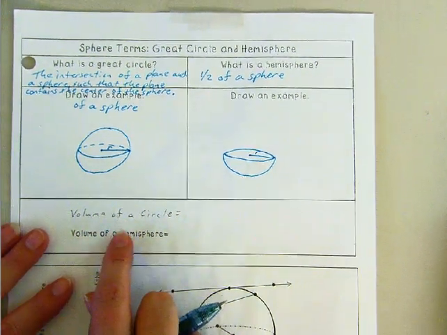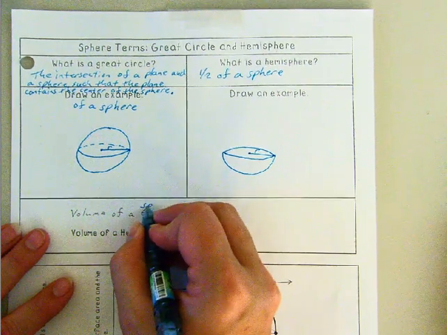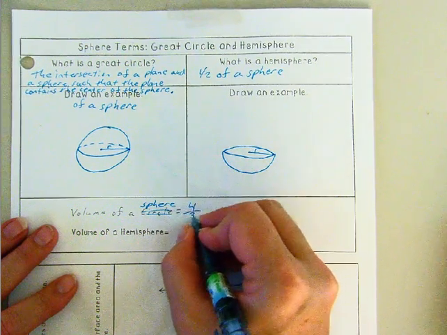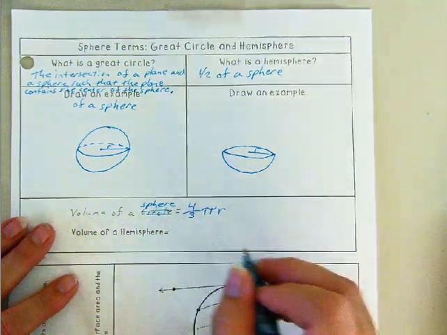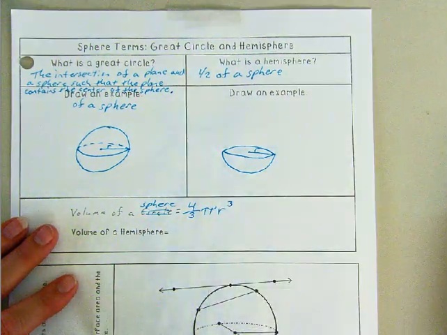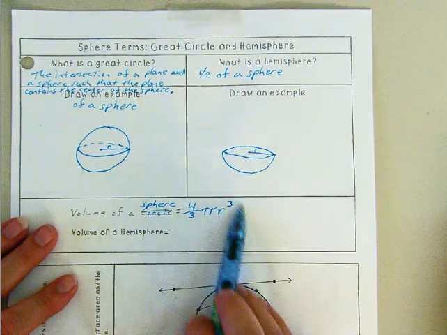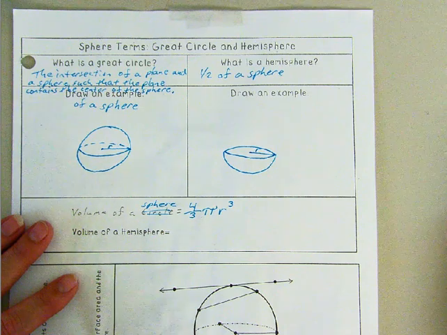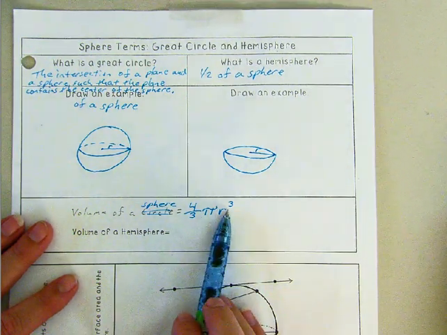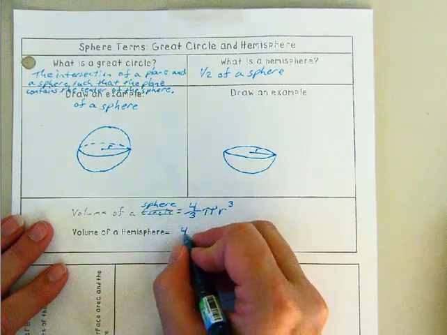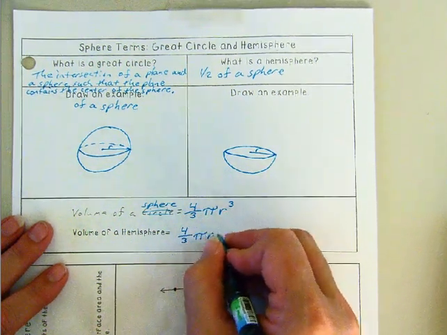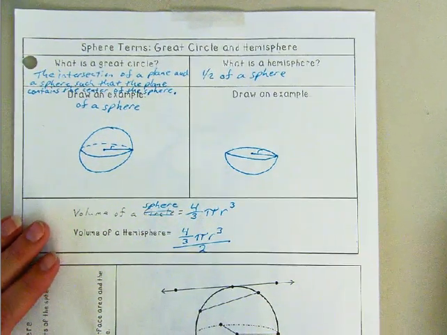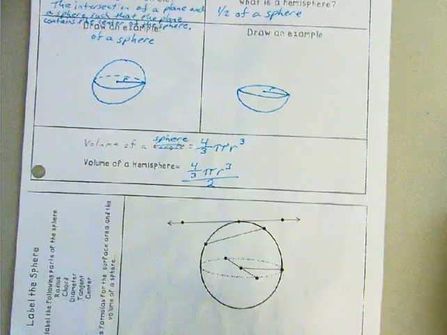Then the volume of a sphere, and volume of a hemisphere. For a sphere, it's going to be 4/3 pi r, but this time we're not doing squared, we're going to do cubed. So 4/3 pi r cubed. Really important, make sure that you remember that cube. That's what a lot of people make mistakes on. They want to do squared like with our cylinders and our cones, but it's actually cubed. So for a hemisphere, we're going to take 4/3 pi r cubed and divide by 2. We're just cutting it in half. Okay? All right, let's keep moving then.